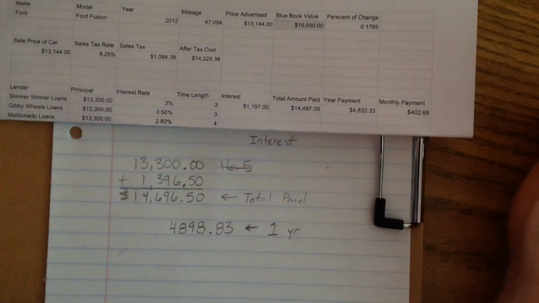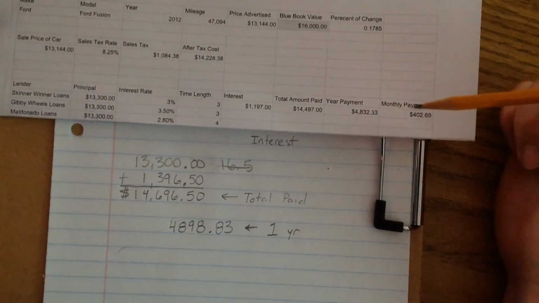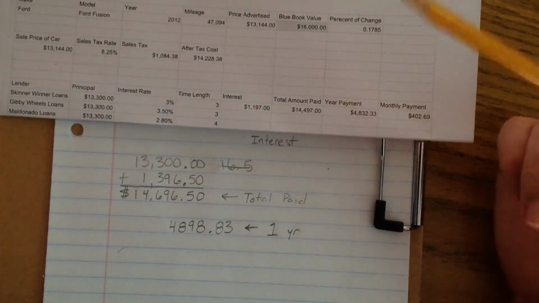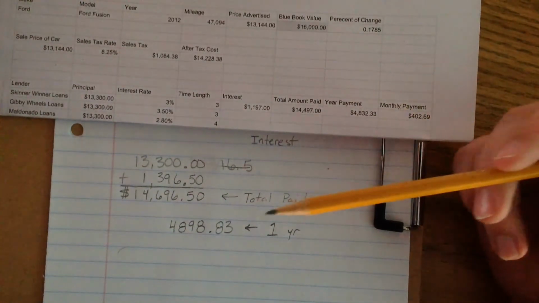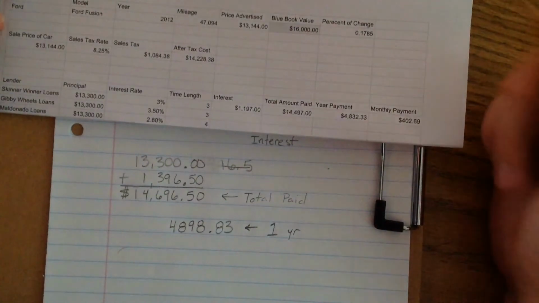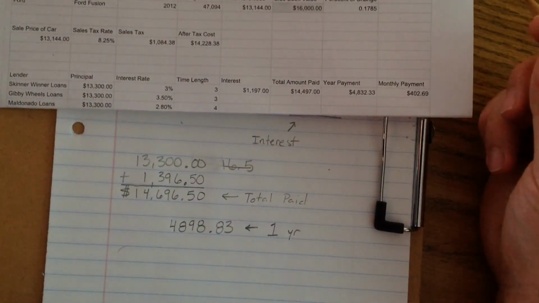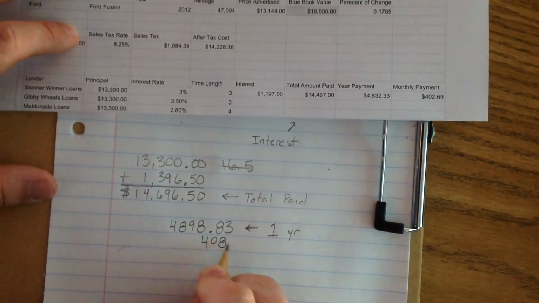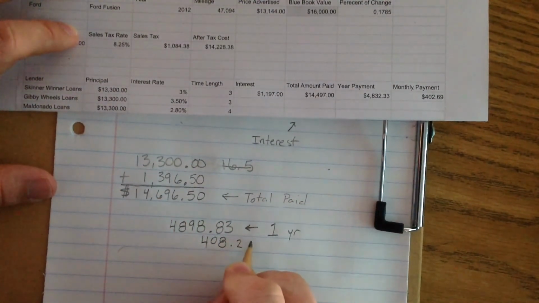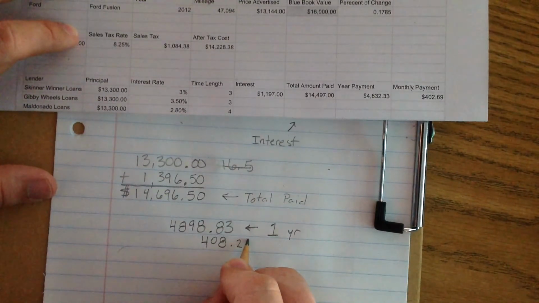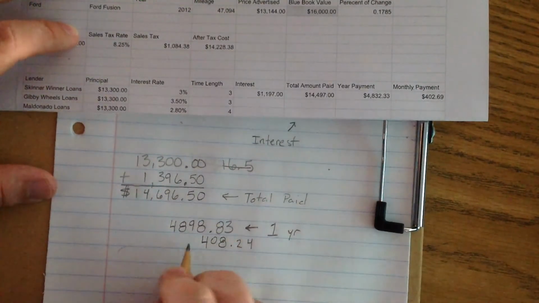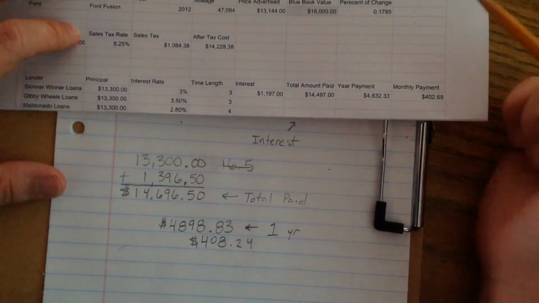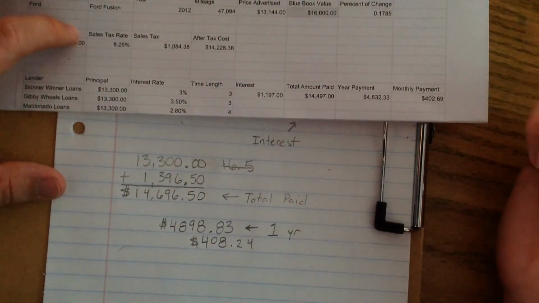and this is a 1 year's payment. And in order to figure out monthly, I just take my 1 year and I say, okay, how many months are in a year? And I would say 12, and therefore I need to divide that number by 12. And what I would end up with is $408.24. That would be my monthly payment.